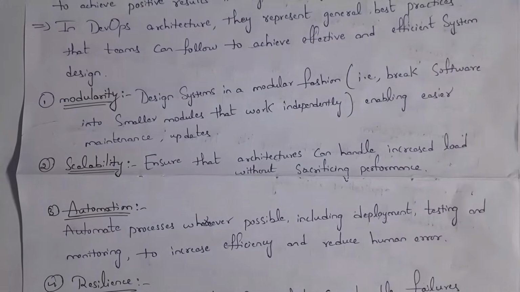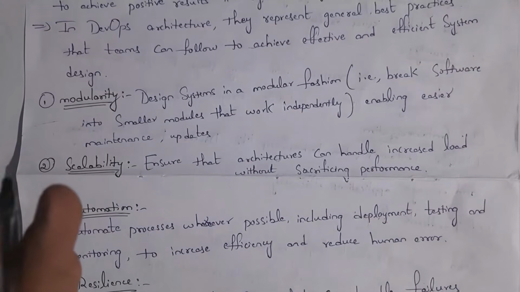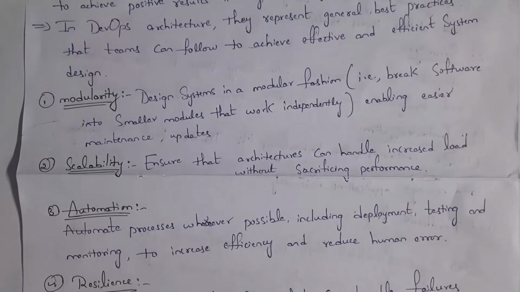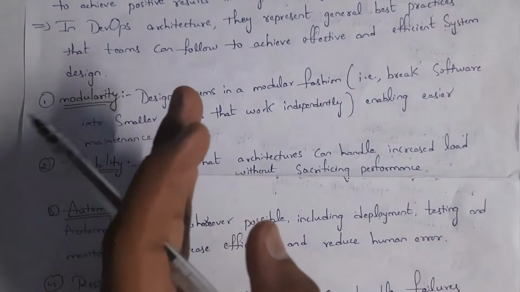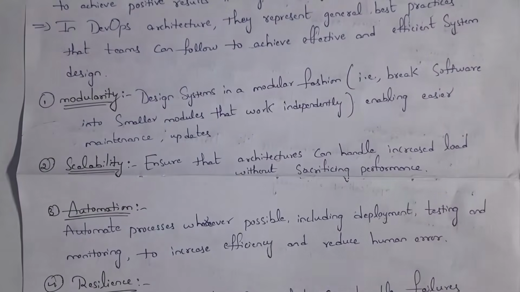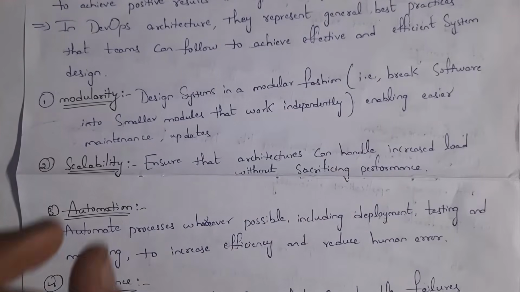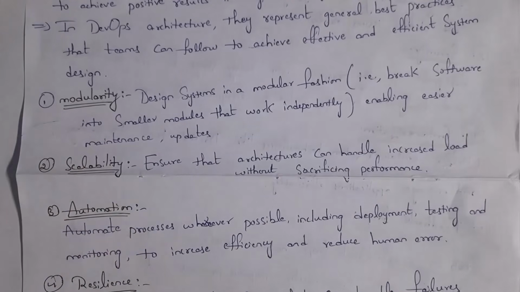First one is modularity. If you want to design any system, then you need to design the system in a modular fashion. Modular fashion is nothing but breaking our entire software into smaller modules that work independently, same like microservice architecture. So maintenance and updates will become easier. And next one is scalability. Scalability is nothing but if you are designing any software, even though at a time 1000 people are accessing that application, it must run smoothly without sacrificing performance.